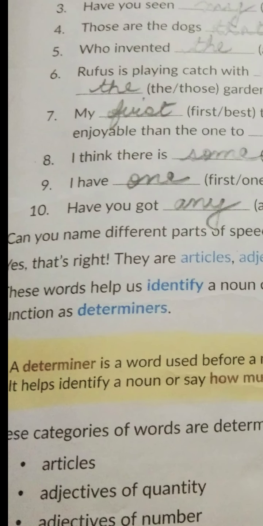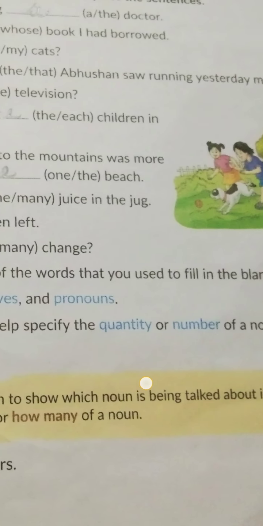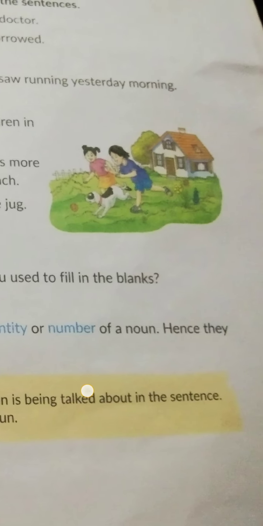So the definition of determiners goes like this. These words help us to identify a noun or help specify the quantity or number of a noun. When we are filling up with such words, we come to know about the number. We come to know about the quantity by using few, some, and hence they function as determiners.